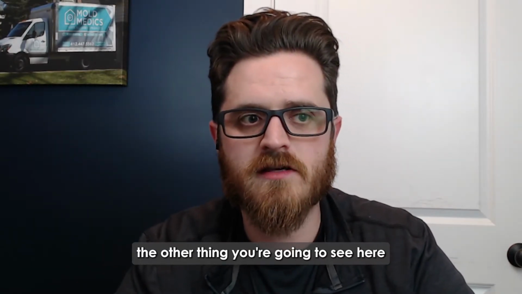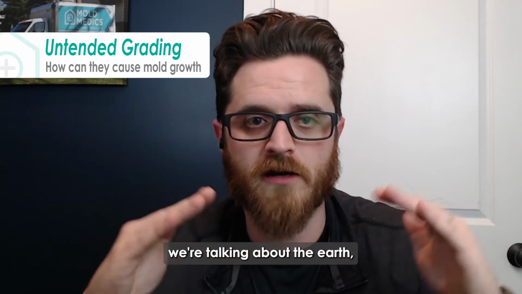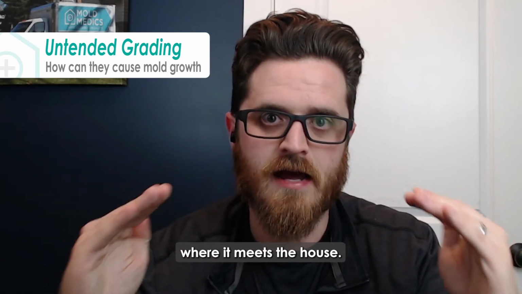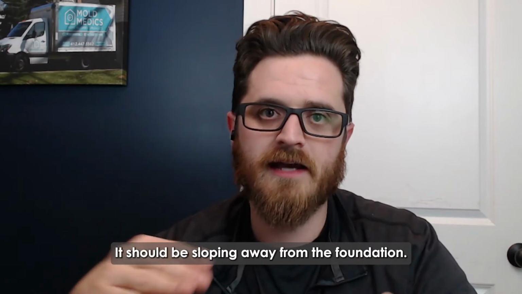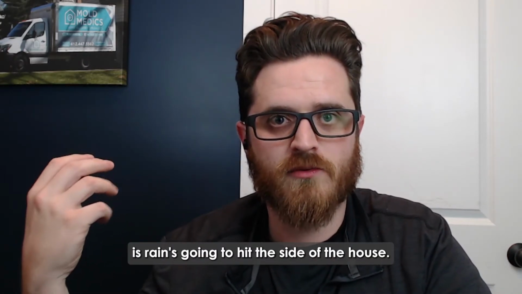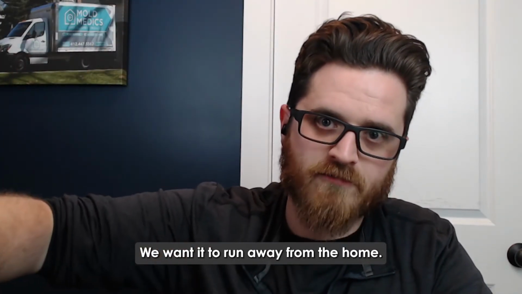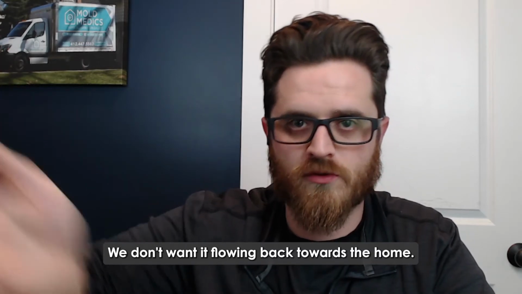The other thing you're going to see here is the grading around the home. So whenever we're talking about grading, we're talking about the earth, where it meets the house, what direction is it going? It should be sloping away from the foundation. And the reason for that is rain's going to hit the side of the house, it's going to run down. We want it to run away from the home. We don't want it flowing back towards the home.